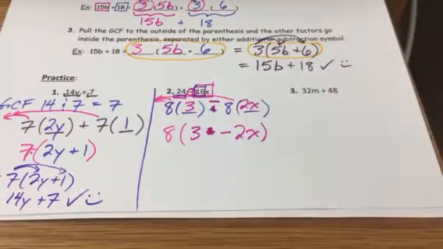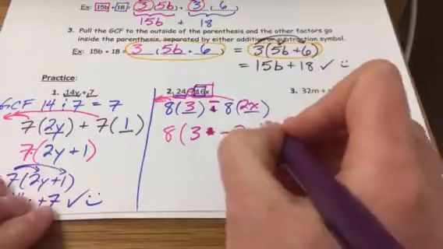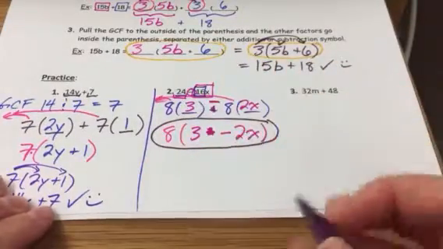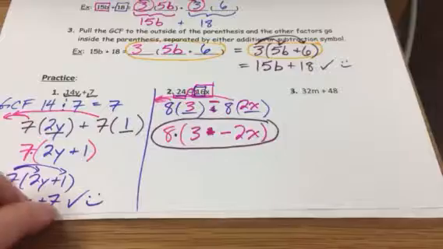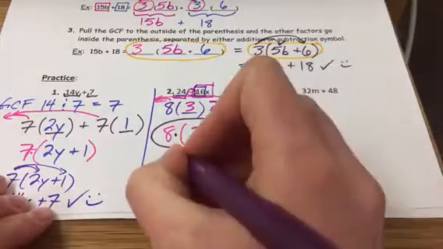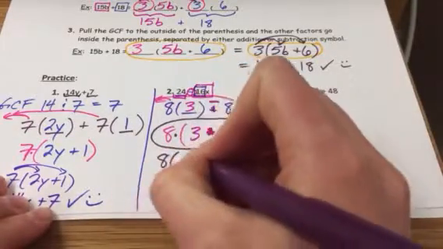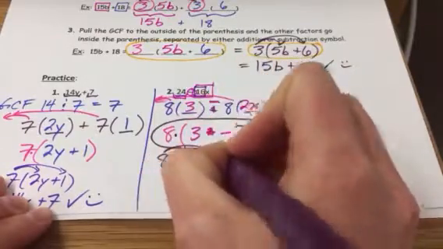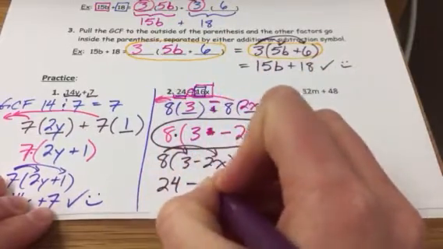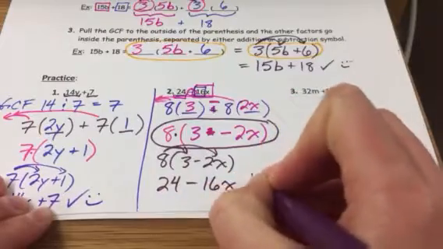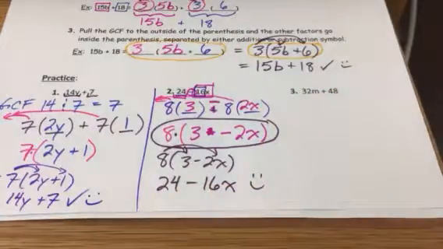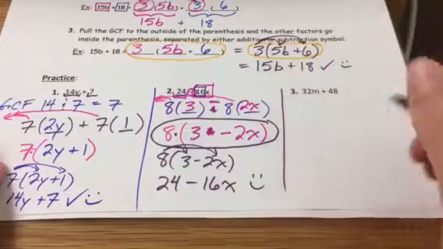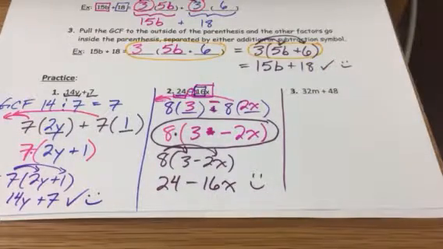So let's check our work. This is my factored product. This is what my final answer would be, because I just created a multiplication problem for myself. Now I can check my work by redistributing in, and that would be 24 minus 16x. I'm back to where I started, so I know I did it correctly. And let's do one more together.